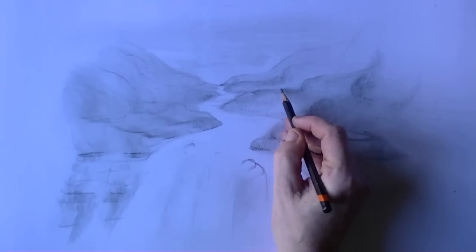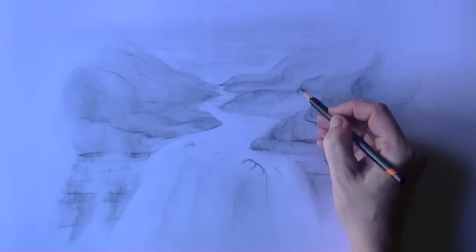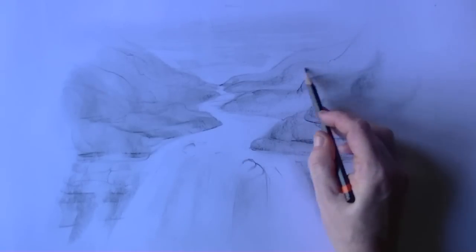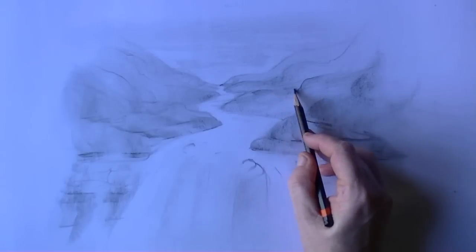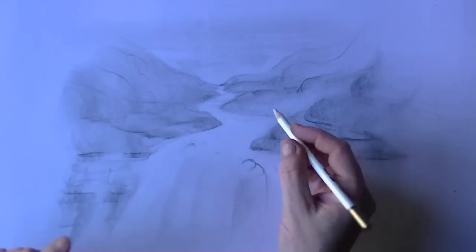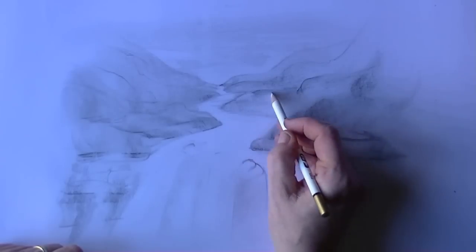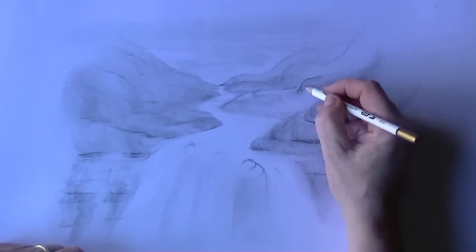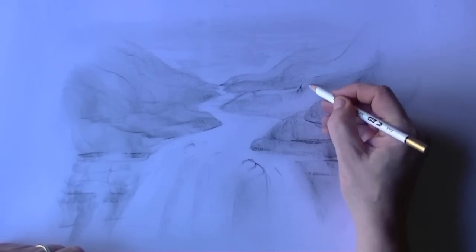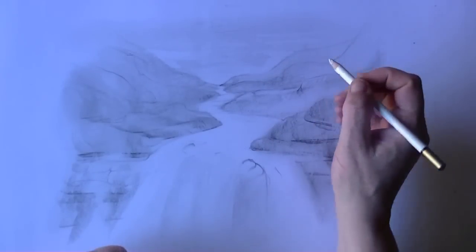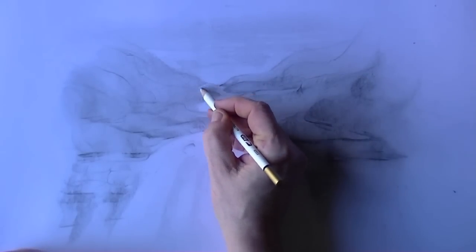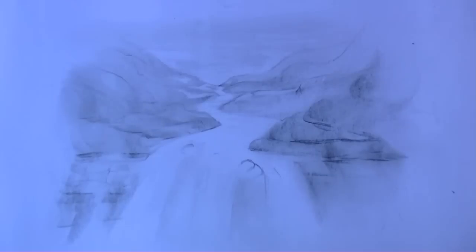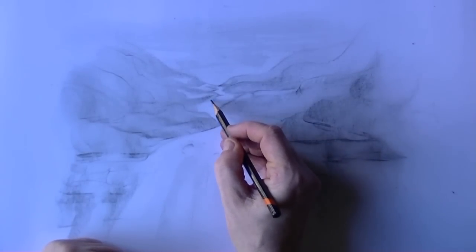And as I was saying, I'm not drawing from a photograph here. I'm just drawing from my imagination. So you can make those mountains just as you want. Some planes that catch the light, and then define it again with the pencil.